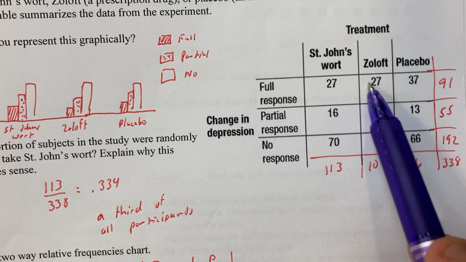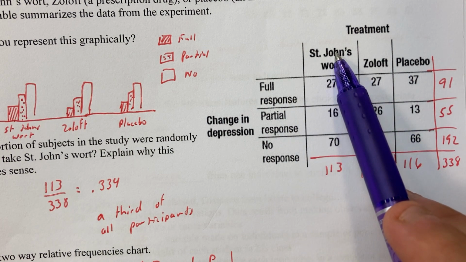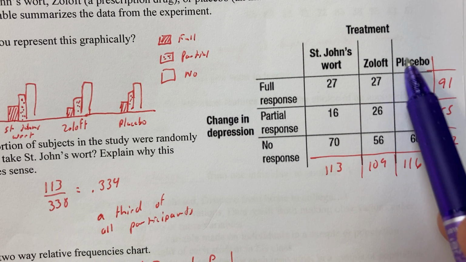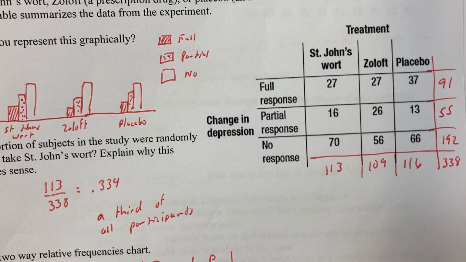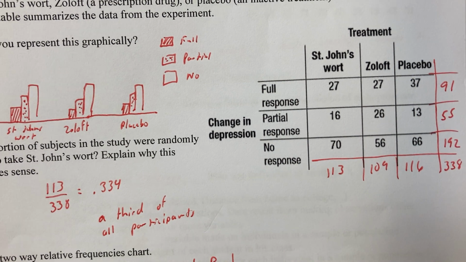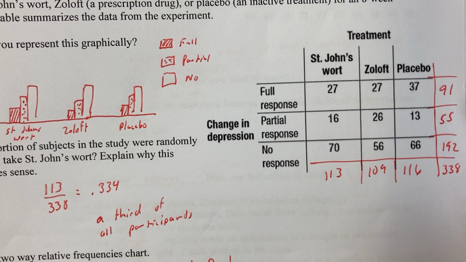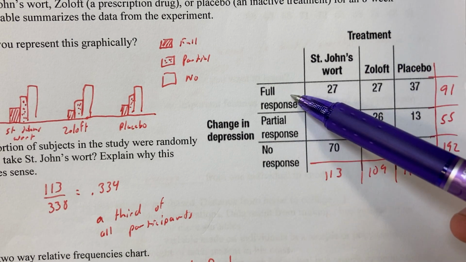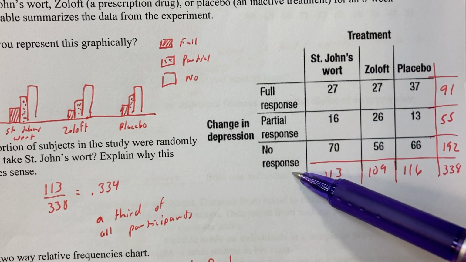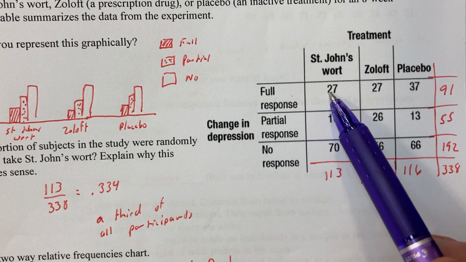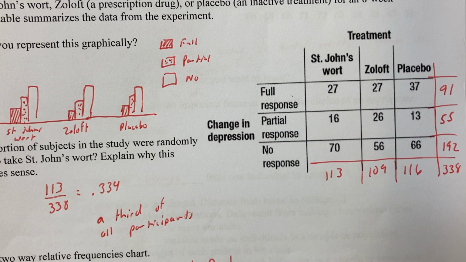Some people took St. John's wort, some people took Zoloft, some people took a placebo. Placebo is a new word. It is something that doesn't have any active ingredients. It gives you a baseline. And then some people had a full response, some people had a partial response, some people had no response. So we had 27 people that took St. John's wort who had a full response to the drug.